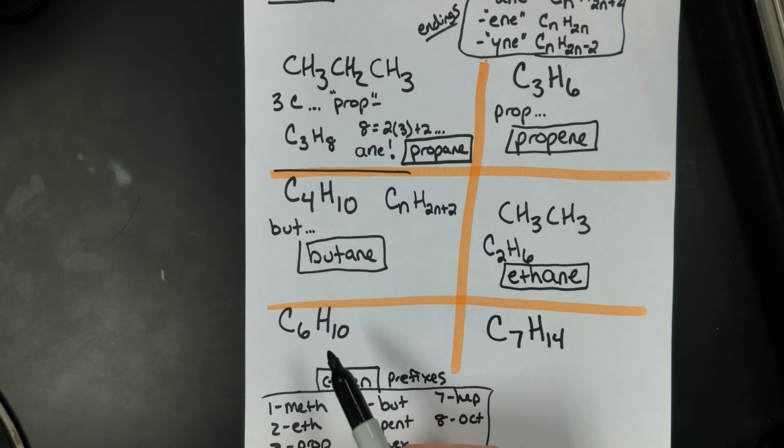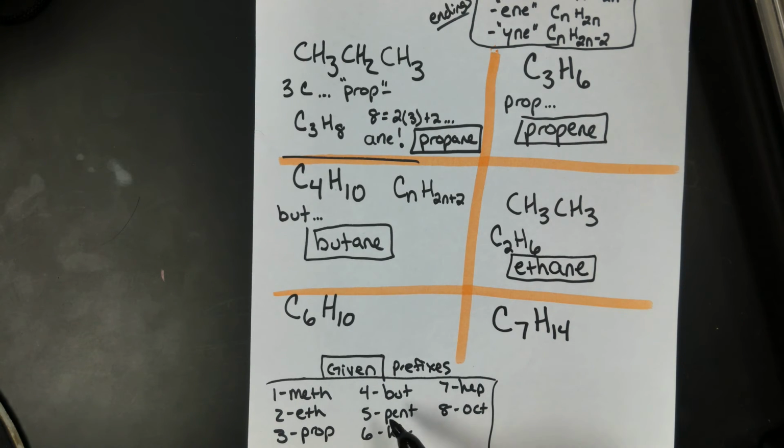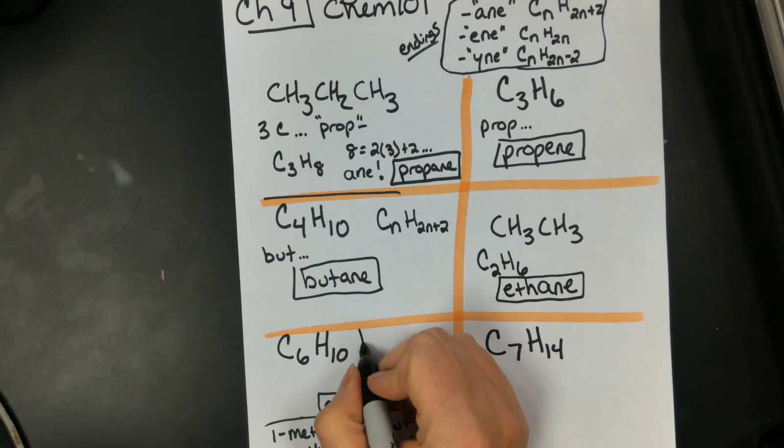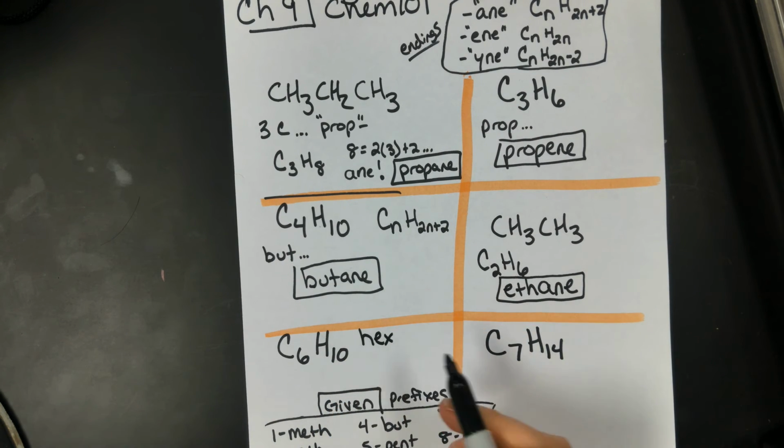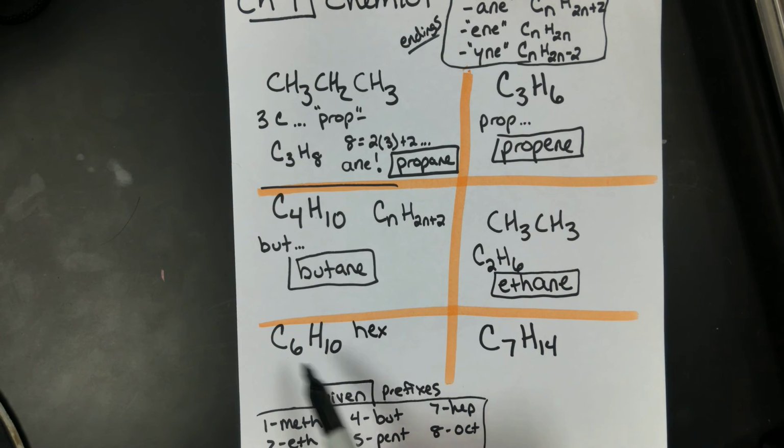C6H10. C6, we know that our prefix is going to be hex, so it's going to be hex something. Now is it hexane, hexene, or hexyne? Let's figure it out. C6, if I were to double that, 10 is not enough, right? So H must be equal to 2n minus 2, right?